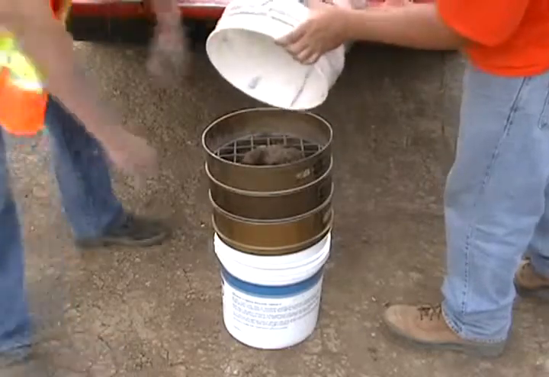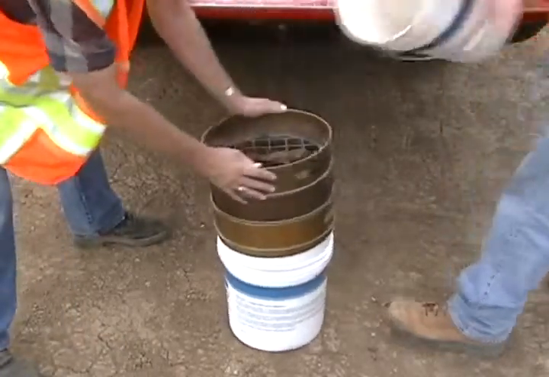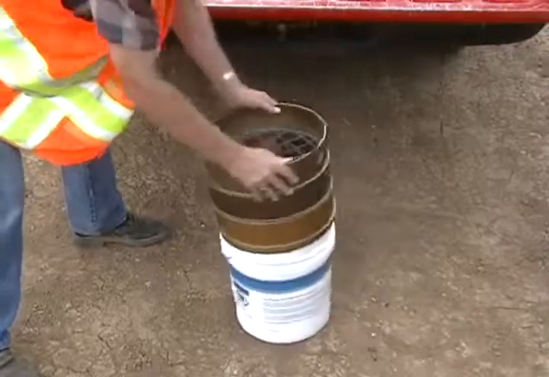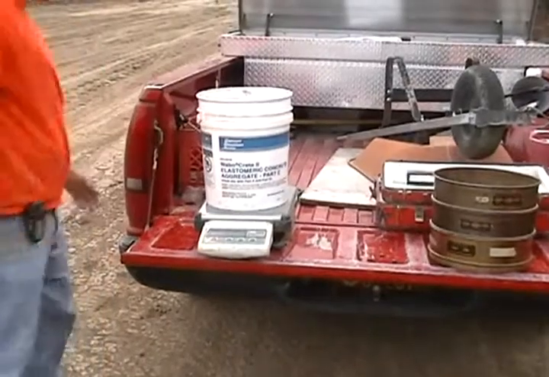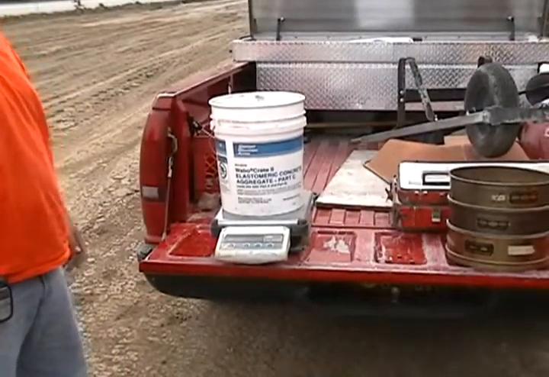Care must be used during splitting and sieving to avoid breaking lumps as a part of the testing, as this could lead to pass rates that are too high. After shaking, the soil on each sieve is weighed to determine the amount retained.